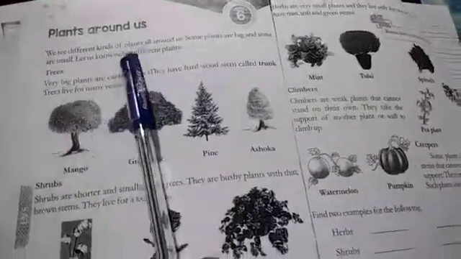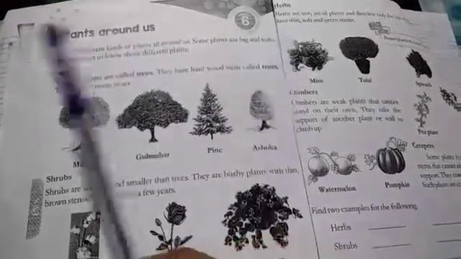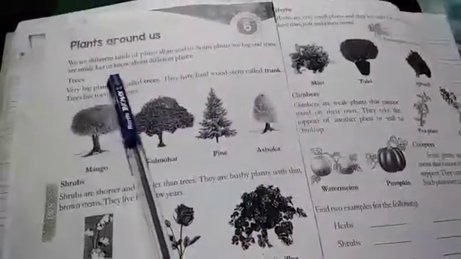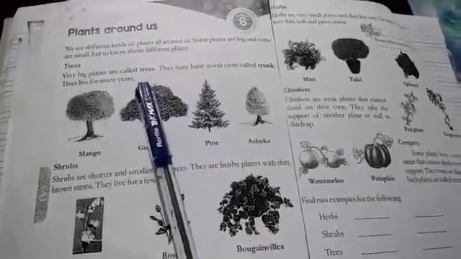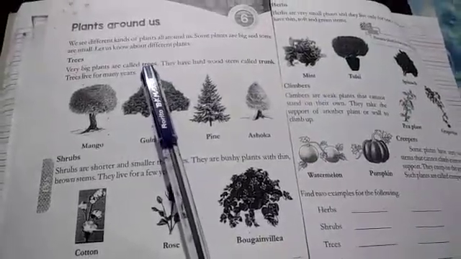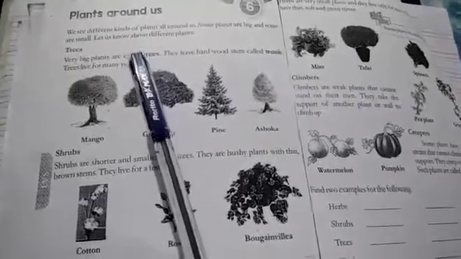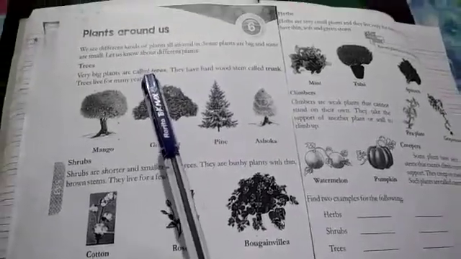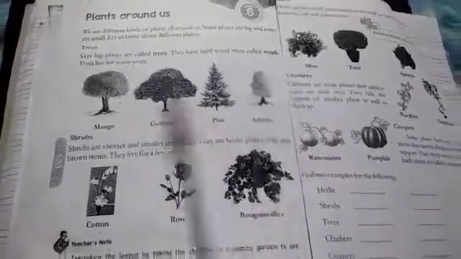We see different kinds of plants all around us. Some plants are big and some are small. Let us know about different plants. As you know, we will see different kinds of plants all around us, right? Near home, near school, wherever we go, we will see different kinds of plants. Some plants are big, and some plants are very small. Let me see what they are.